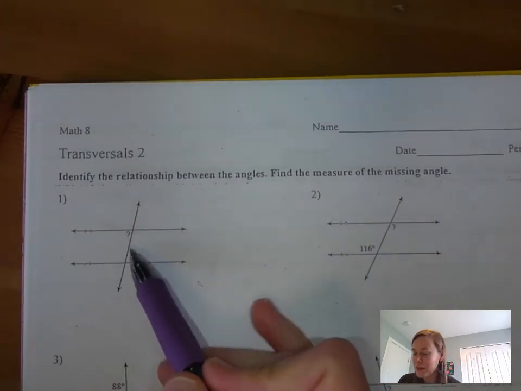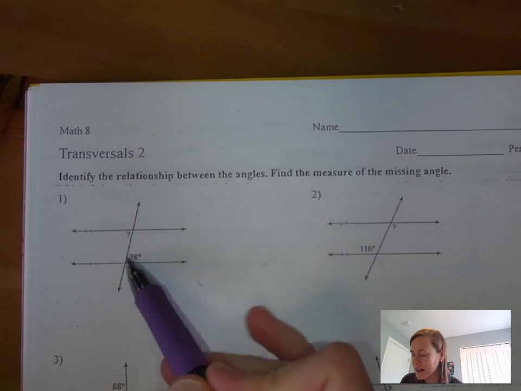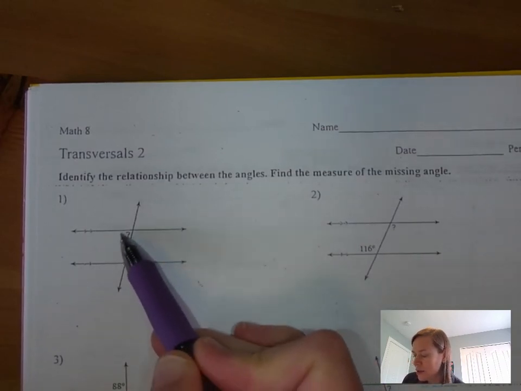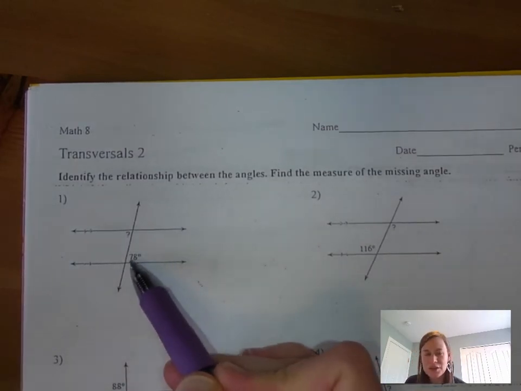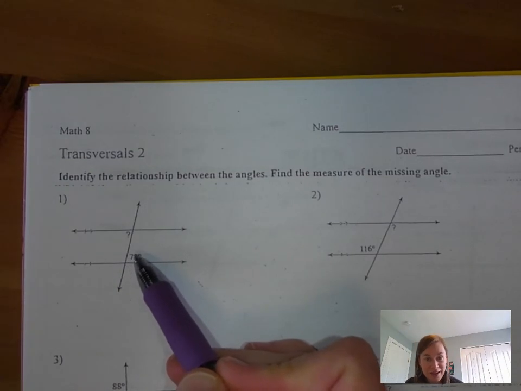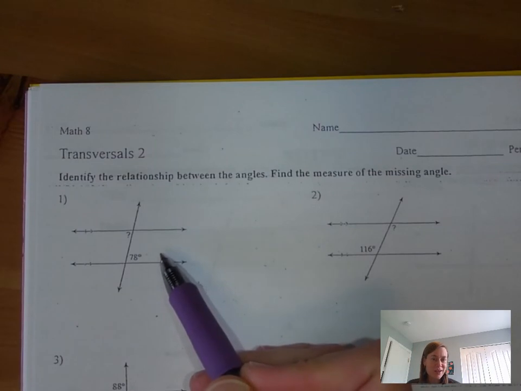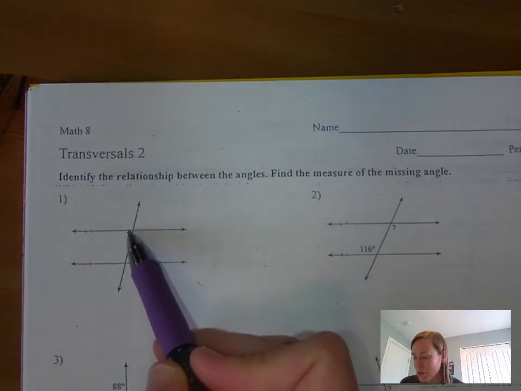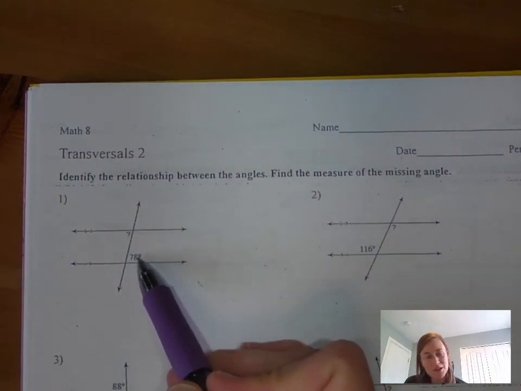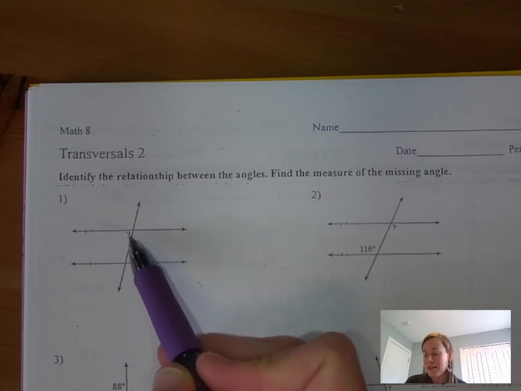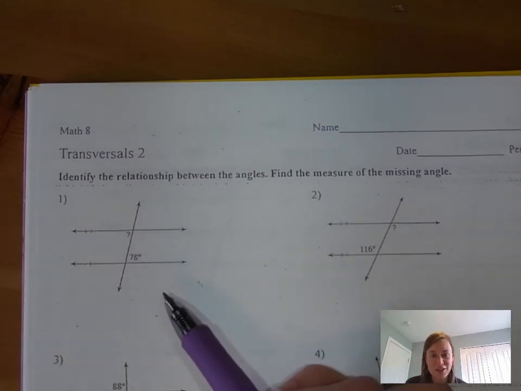So for example here, these are, let's see, they're interior and they're on alternate sides of the transversal. So I'm going to go with alternate interior angles. That's what I would write there. And I know that alternate interior angles are congruent, so the missing angle would be the same measure as this one. And so the missing angle would measure 78 degrees.